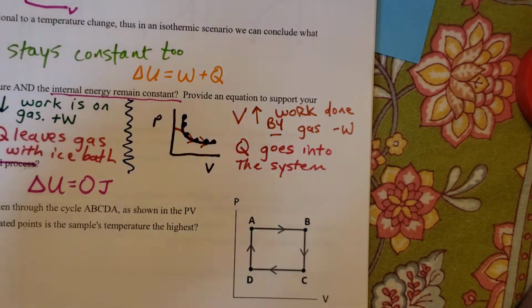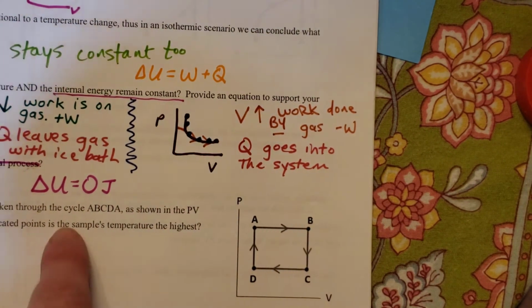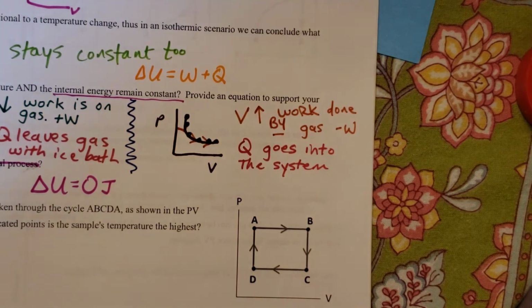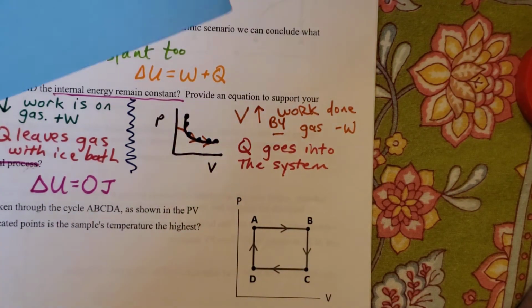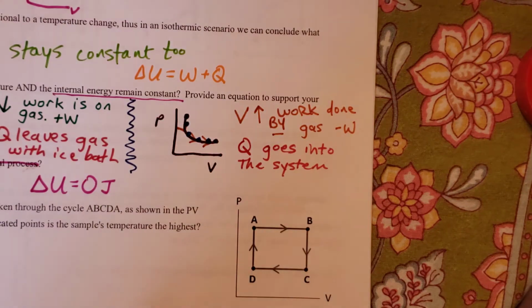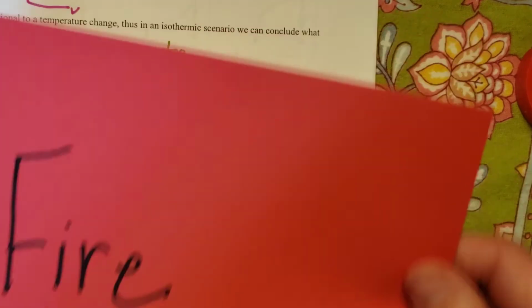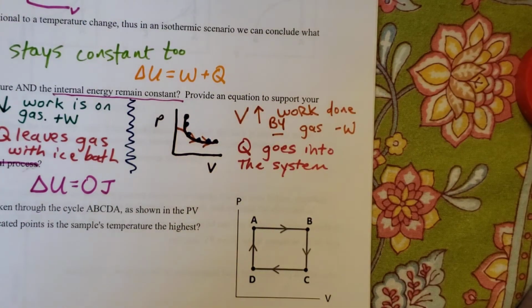Let's look at this question here. The question I crossed out says, can heat flow during an isothermal process? Yes, it can. In fact, it has to. And we talked about those two examples when we talked about the volume getting smaller and needing the ice bath to achieve that, or the volume getting bigger and needing the fire to achieve it for that isothermal process.